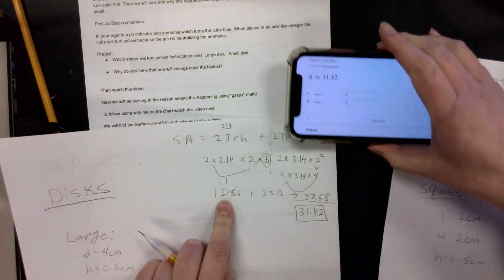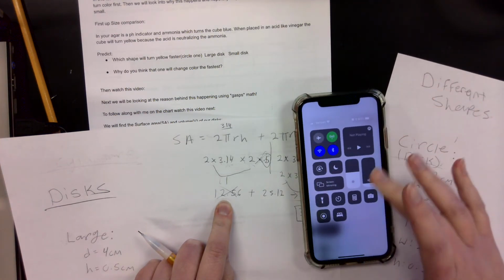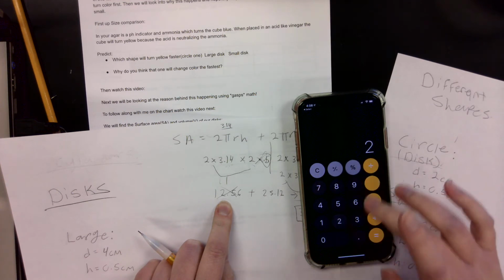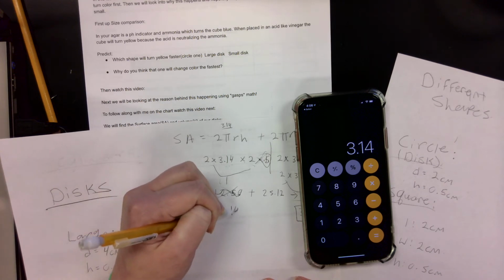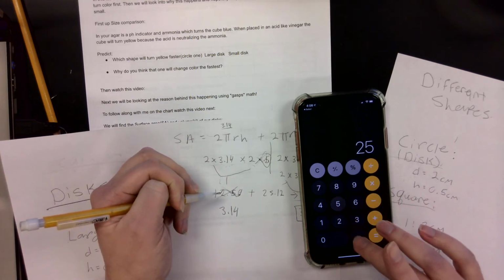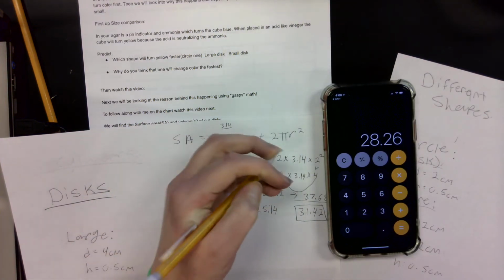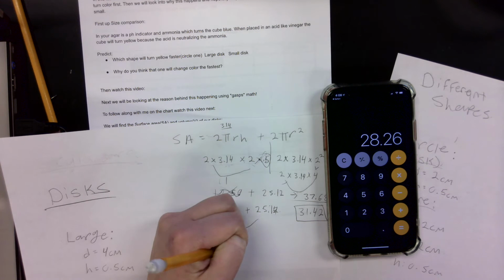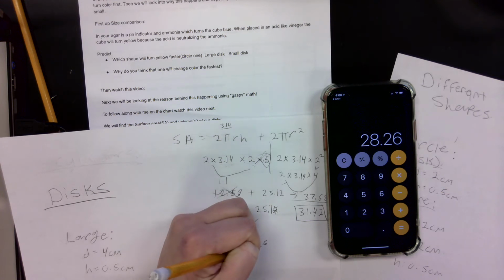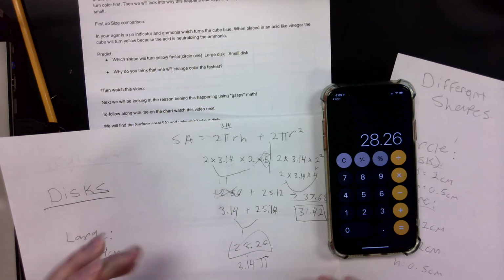Let's double check my number here, just to make sure. 2 times 3.14 times 0.5 is 3.14, plus 25.12. So that comes out to 28.26. Now remember, my number is using 3.14 for pi, and not all of pi.